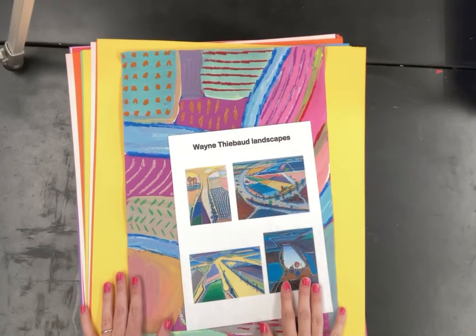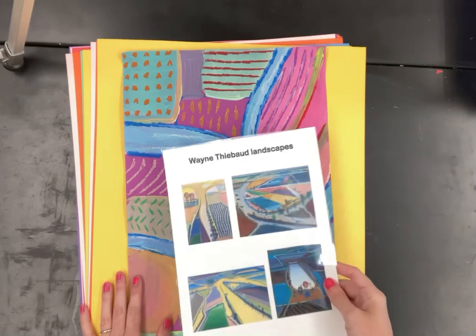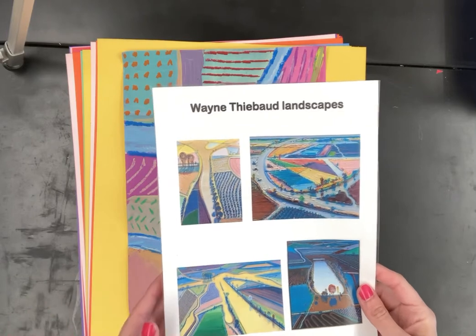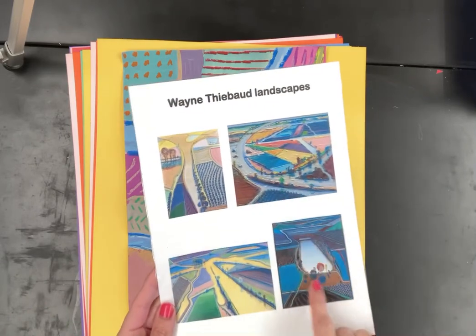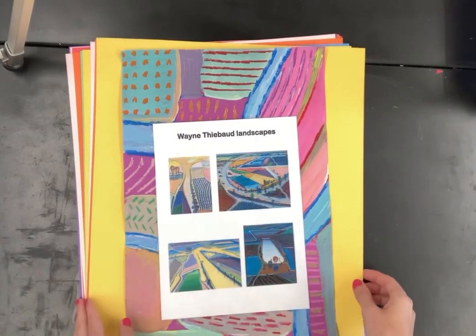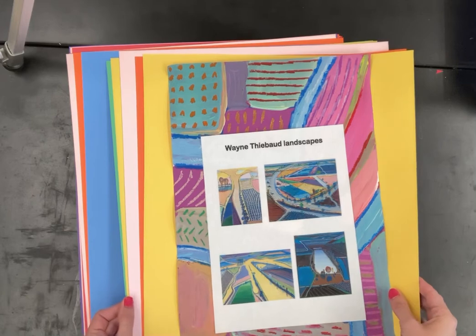So we're going to create a sort of abstracted landscape in the style of Wayne Thiebaud. I printed off some images you can look at for inspiration of some of Thiebaud's paintings. And we're going to be creating these pretty large. I've got some big construction paper. It doesn't really matter what color you choose.